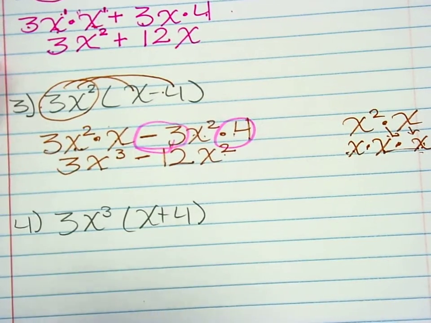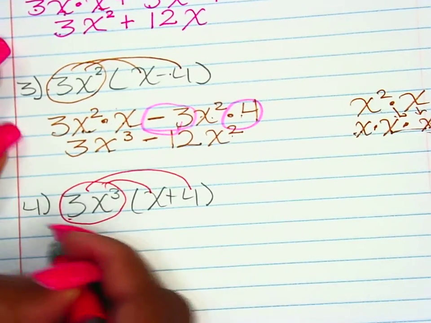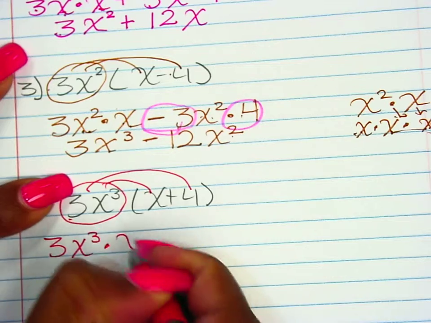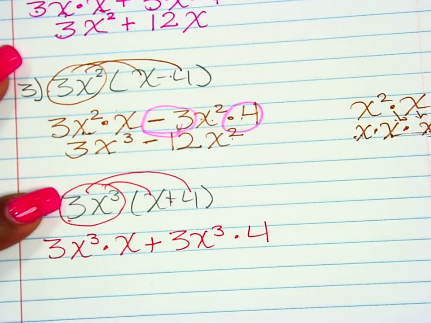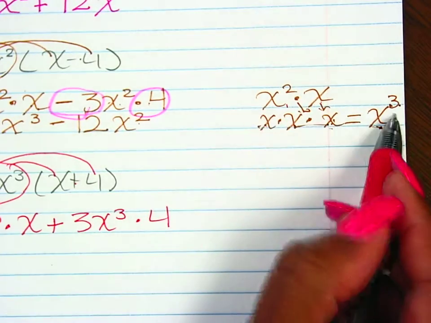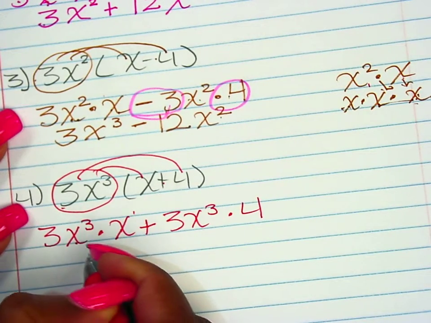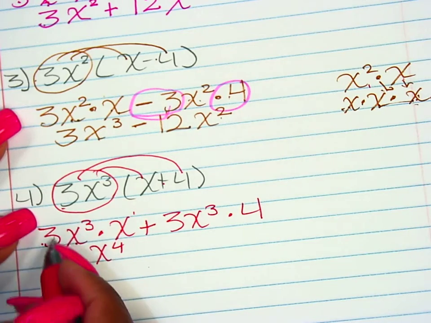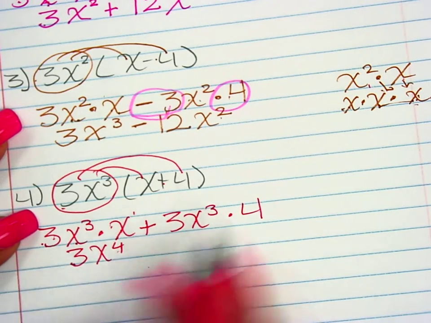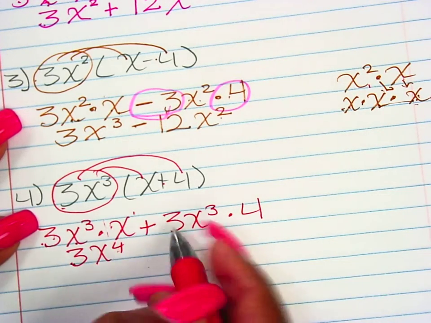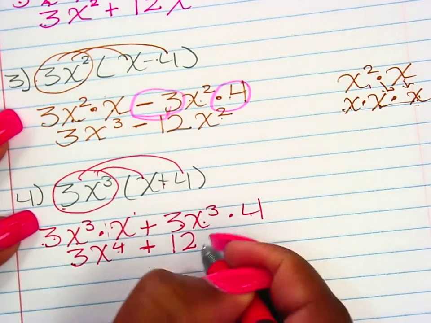Next is the 4th one. The 4th problem, 3x to the 3rd times x, 3x to the 3rd times positive 4. So I write 3x to the 3rd times x plus 3x to the 3rd times 4. Just like here, we did x squared times x is x to the 3rd. So here, x to the 3rd times x, which is to the power 1, will be x to the 4th. The coefficient for this x cubed is a 3, so I put 3 in front. So I have 3x to the 4th, because 3 times 1 is 3. Because the coefficient here is a 1, we don't write 1s. Plus 3 times 4 is 12. This just has an x cubed in this term, so I just write x to the 3rd.